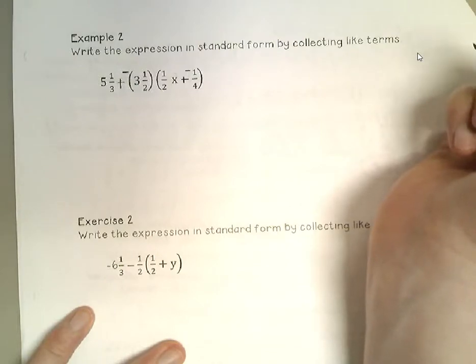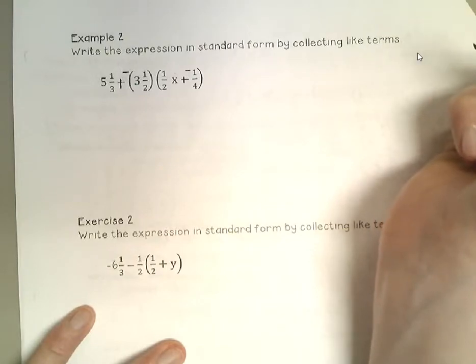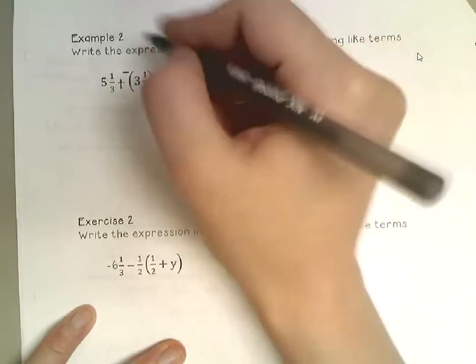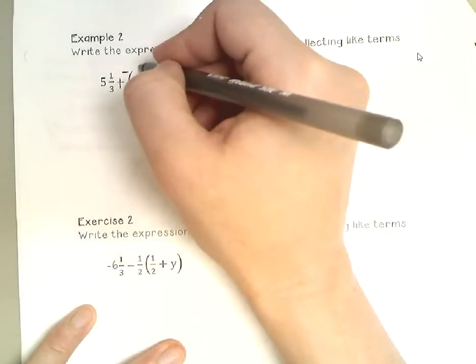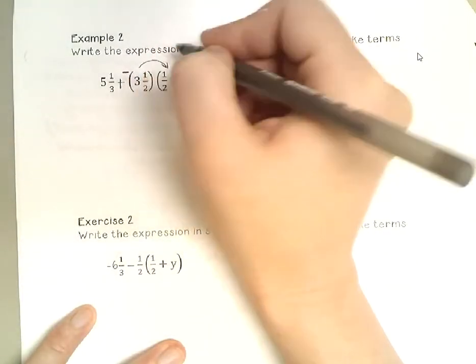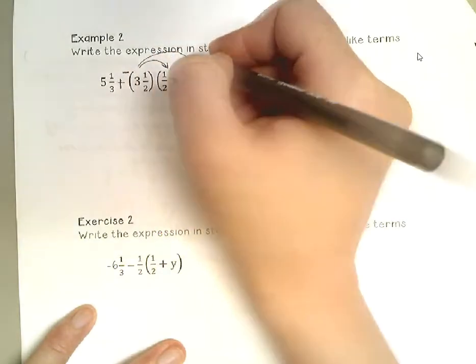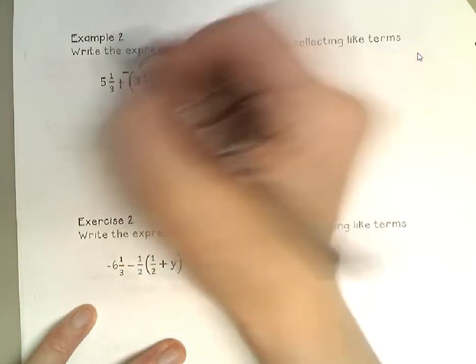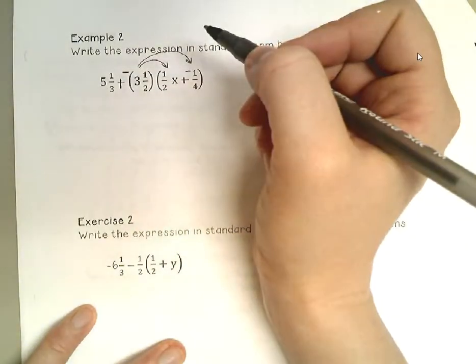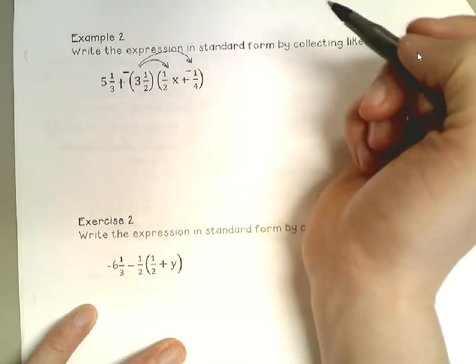Now we see the distributive property that has to be done before I add or subtract. Multiplication has to be done first. So I'm going to multiply negative 3 and 1/2 by 1/2 x, and I'm going to multiply negative 3 and 1/2 by negative 1/4. After that, I'm going to add 5 and 1/3. Multiplication has to come first.